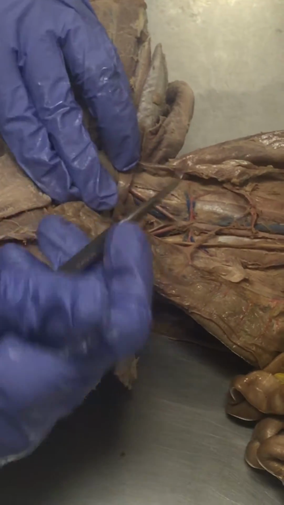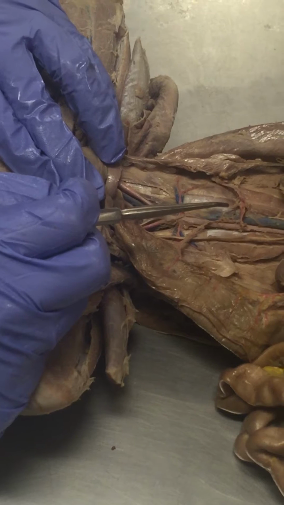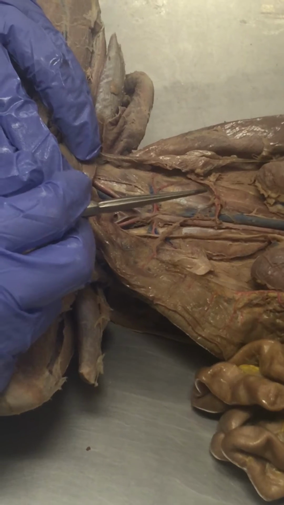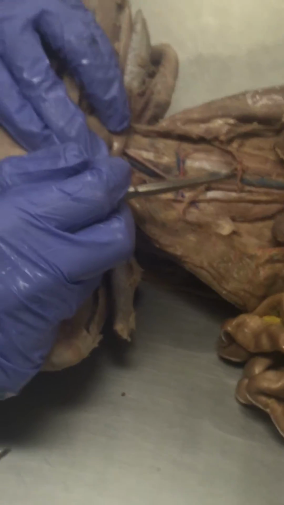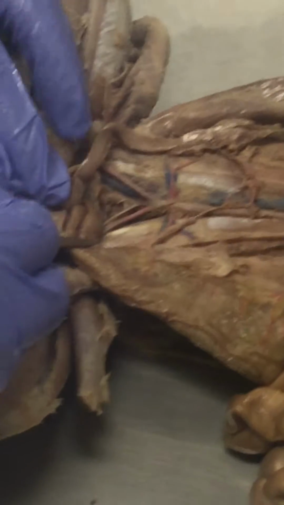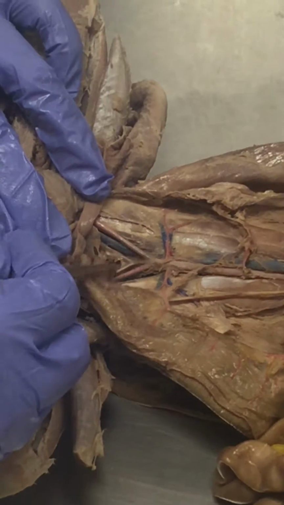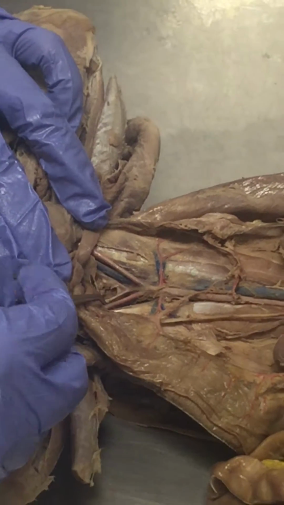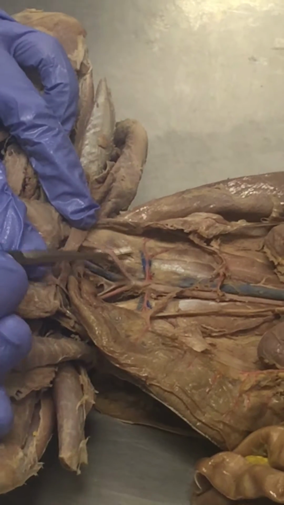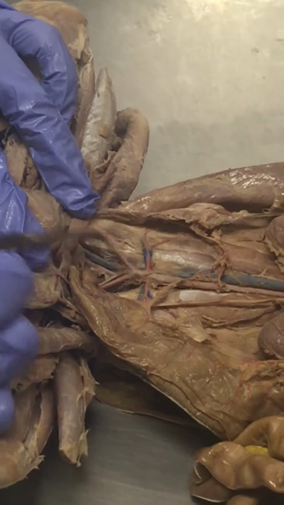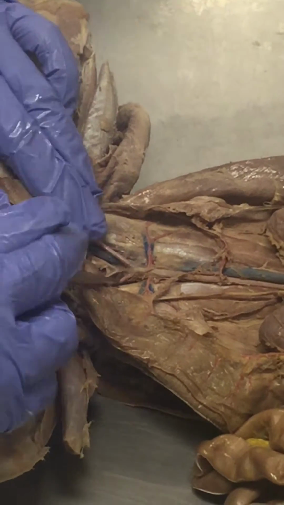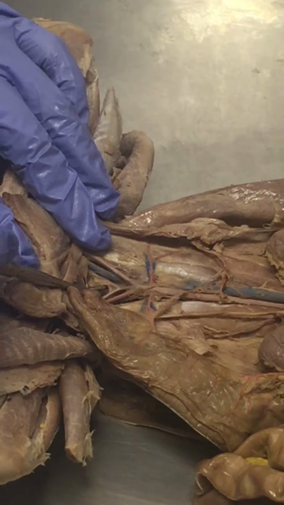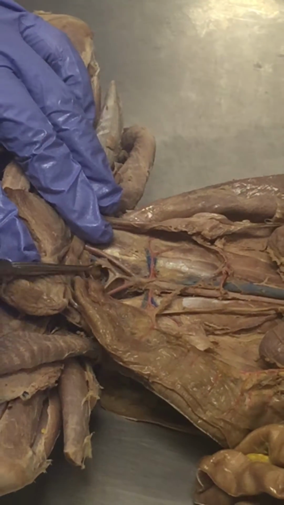Oh, this is where I forgot to tell you this. On a human, humans have common iliacs that then split into external iliacs, but cats don't have a common iliac. What happens in the cat is that the aorta splits once and then continues down a little bit more and then splits again. So this first split here, this is the external iliac. And then right here we've got the aorta continuing down a little bit more, and so this right here is the internal iliac.